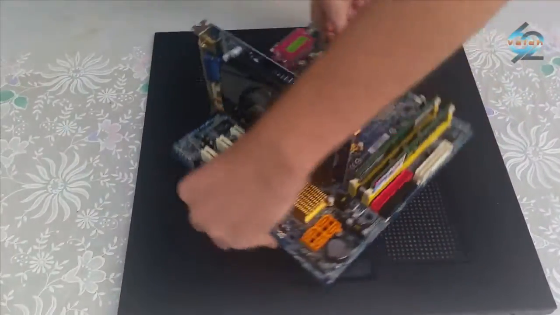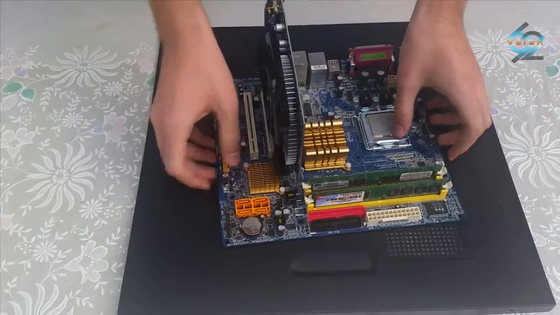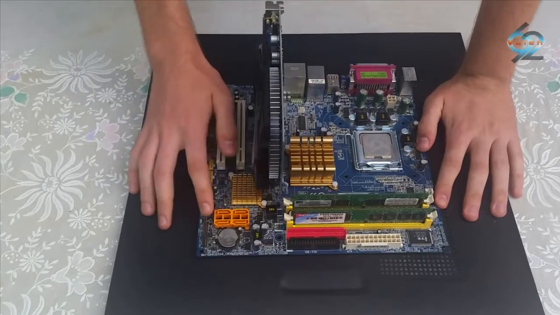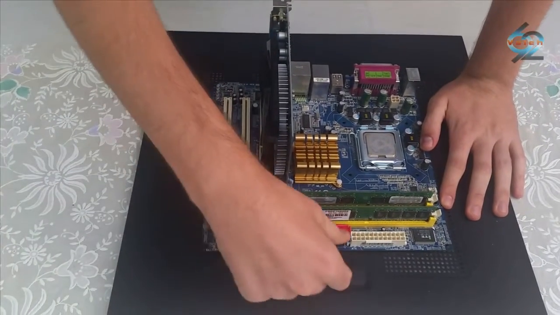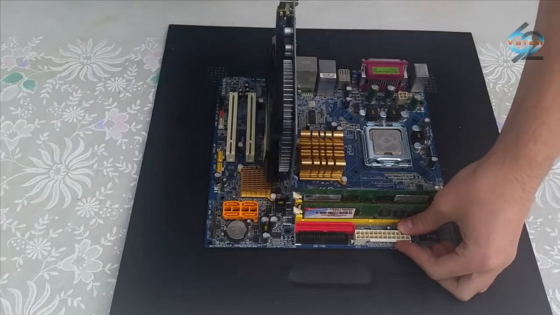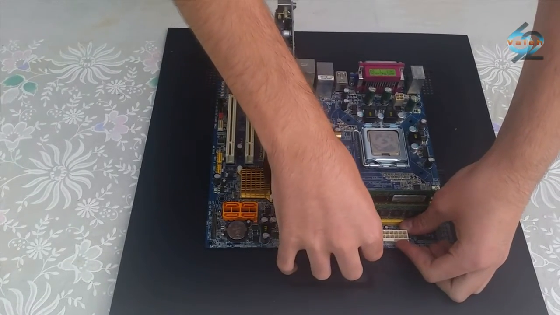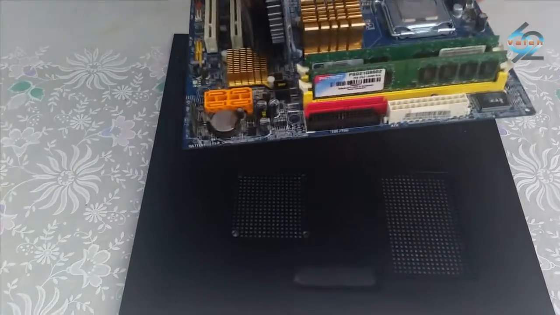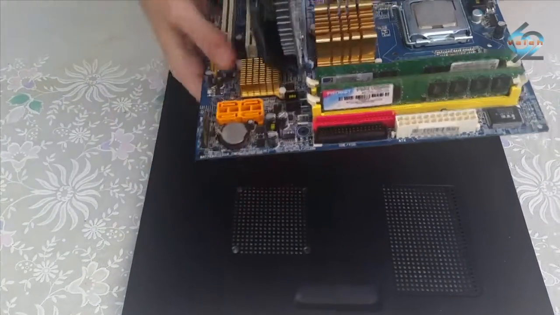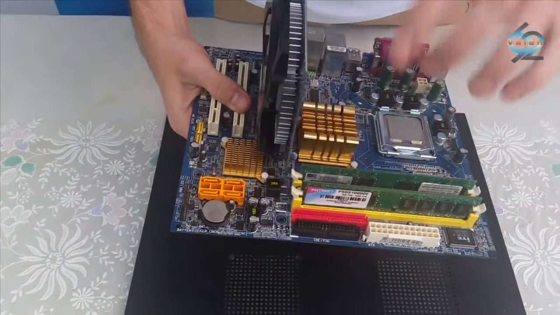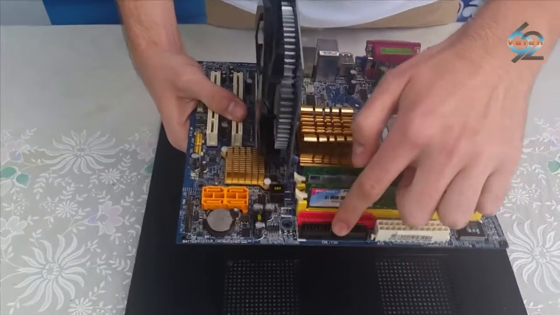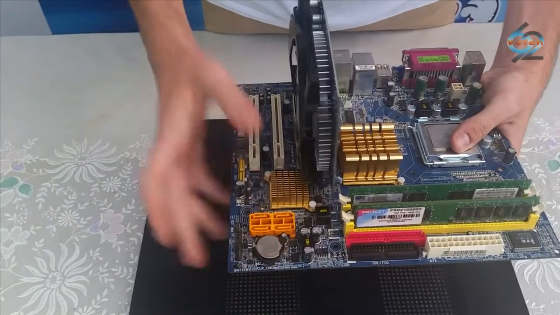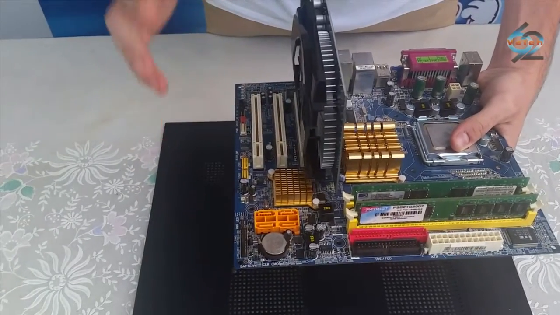Then this port belongs to the hard disk drive for SATA cables. And this port belongs to the power supply for power cables, and this pink slot is used for connecting DVD-ROMs, and this black one is used for connecting the floppy disk drive. And this is the battery for the BIOS, the main operating system of a computer.